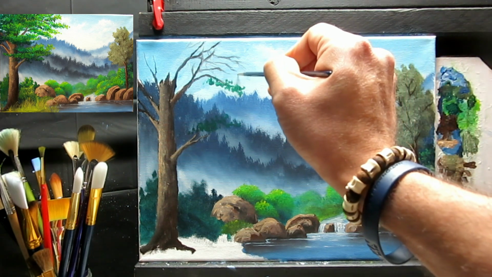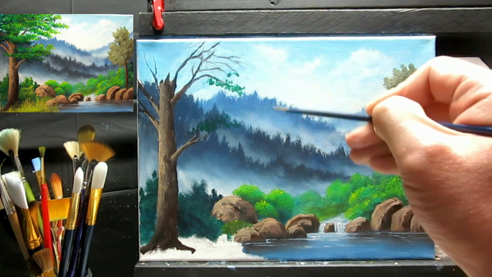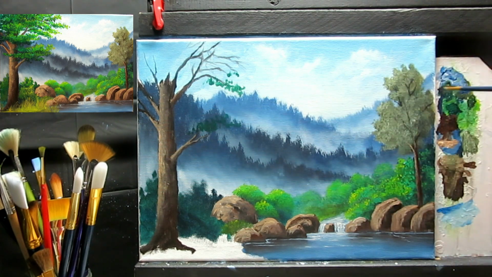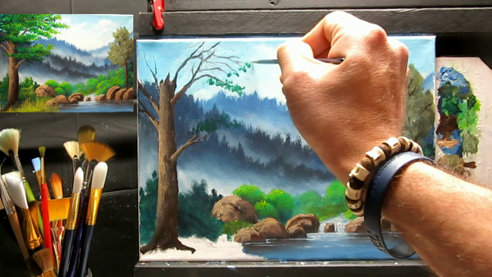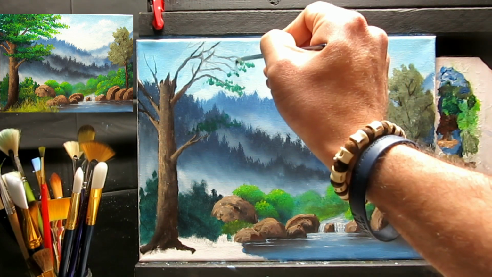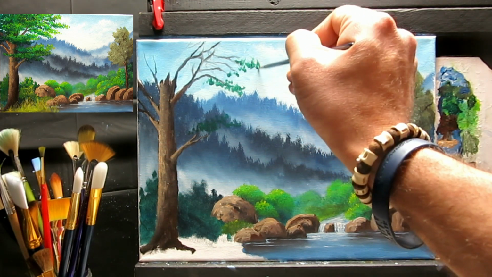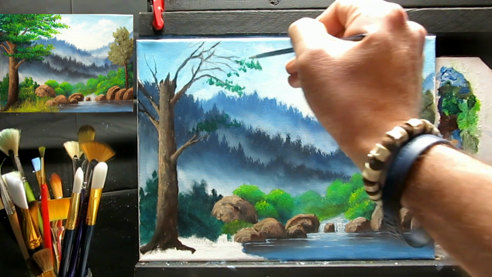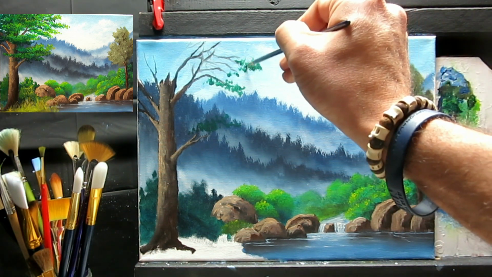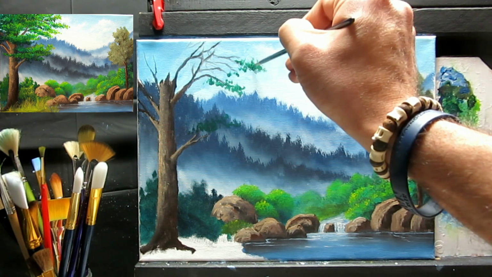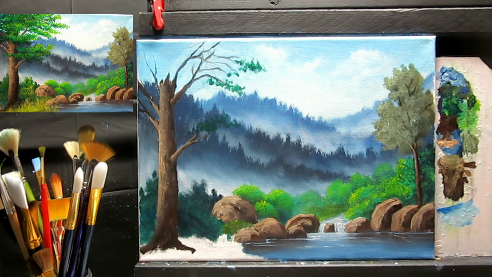We're going to go ahead and, in a, I don't know, comma shape, whatever, just like so. And this is just a base coat, dark tone for the leaves.